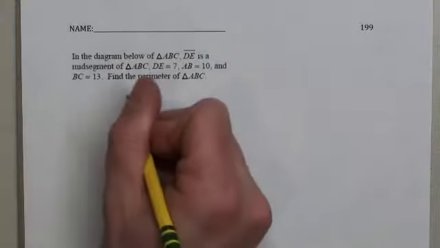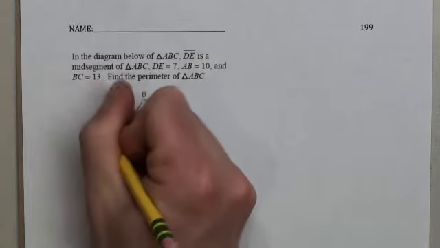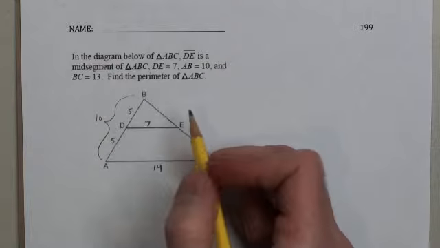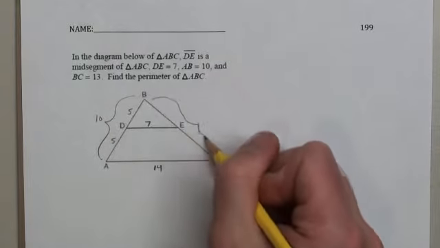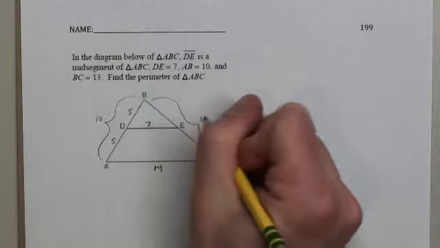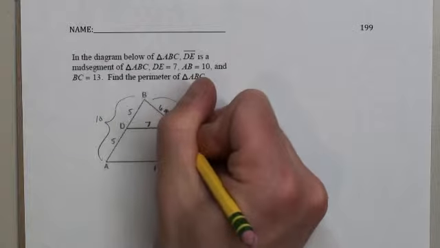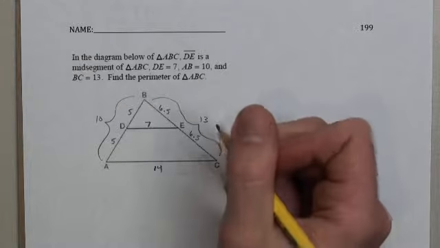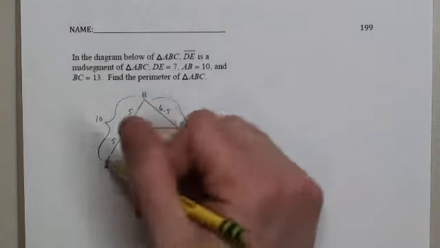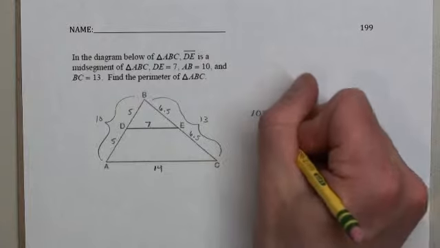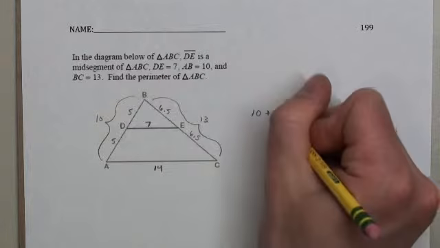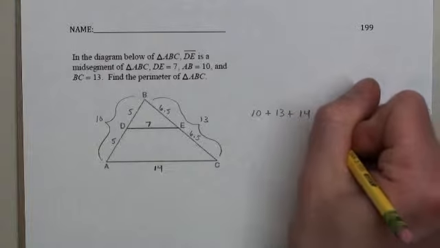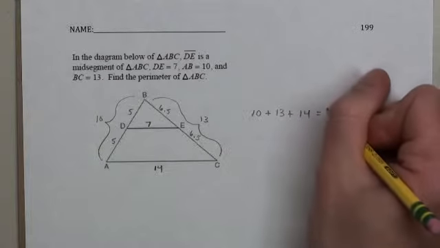AB is 10. That means this is 5, and this is 5. And BC is 13. That means this is 6.5 and this is 6.5. Find the perimeter of ABC. Well, AB is 10, plus BC is 13, plus AC is 14. So that's 37.